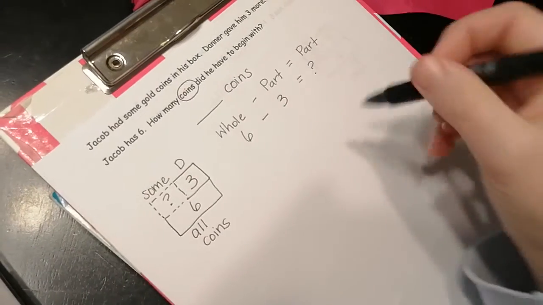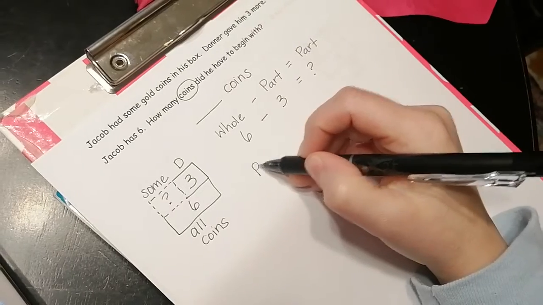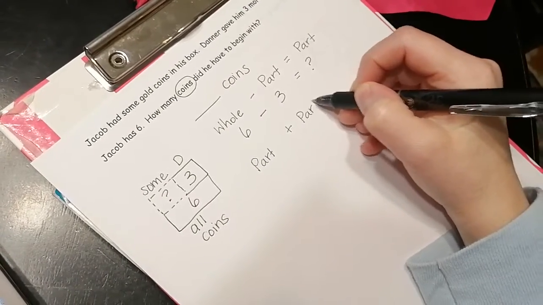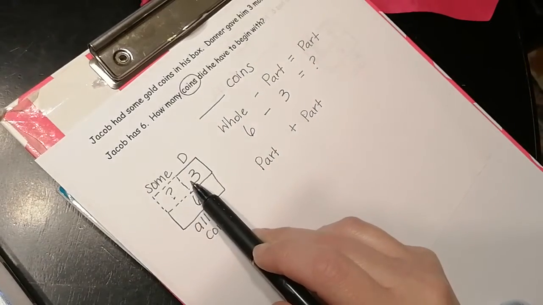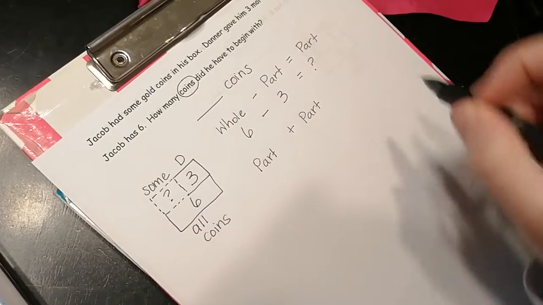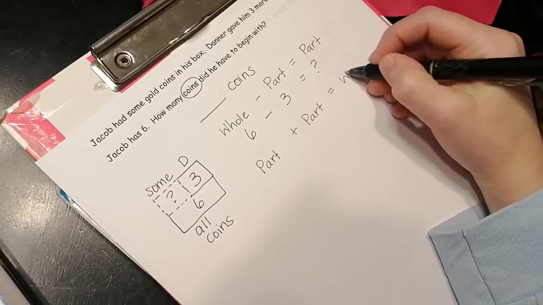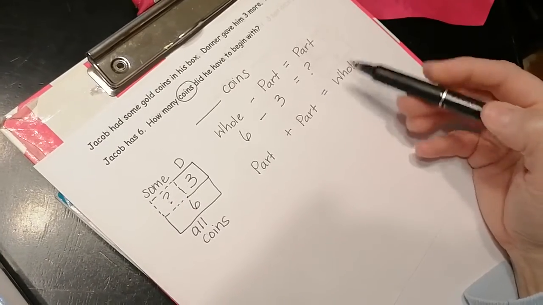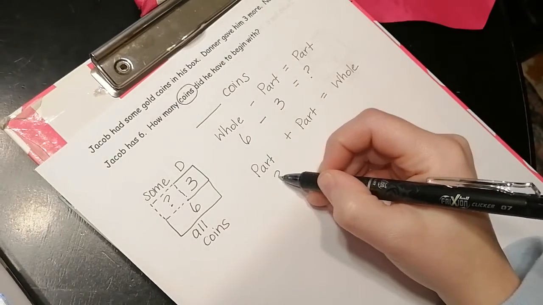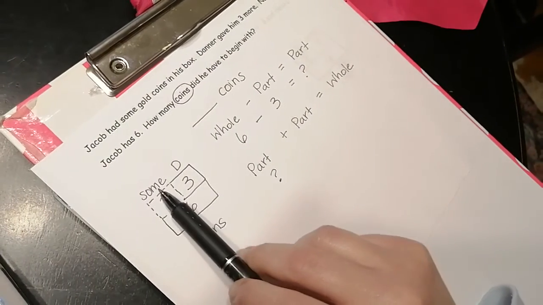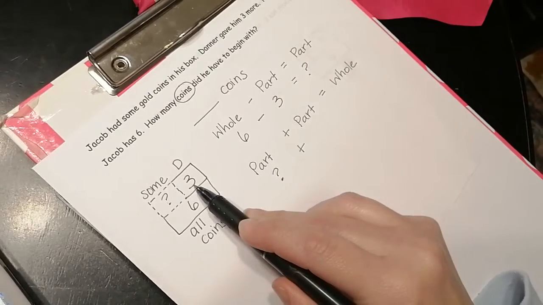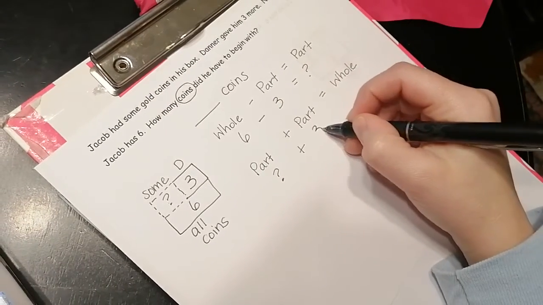I also know that a part plus a part, so 2 parts together, are equal to a whole, the whole thing. So I can think about it in 2 different ways. I can think about the part that he had to begin with, that's some coins that he had, plus the part that Danner gave him. Oh, I know that was 3.